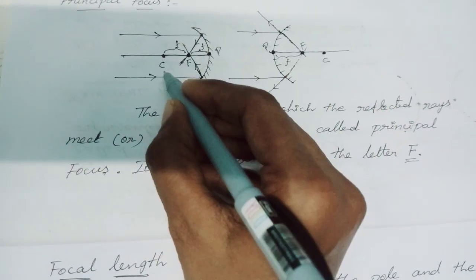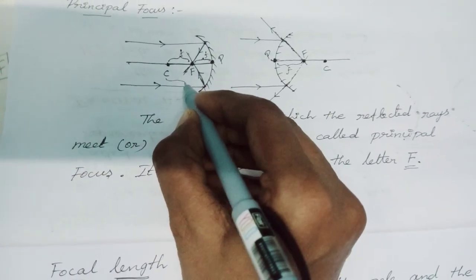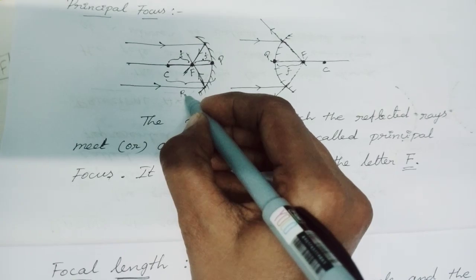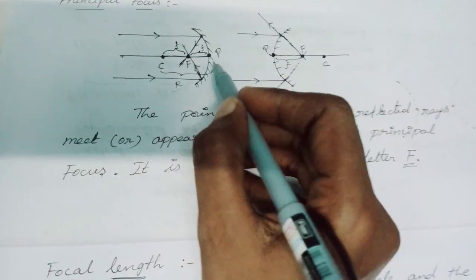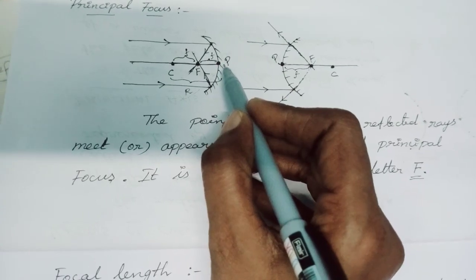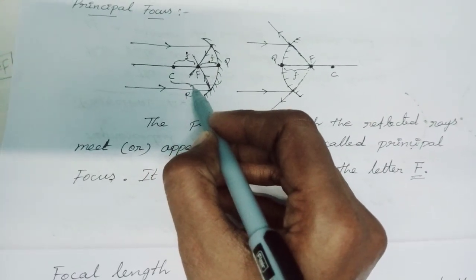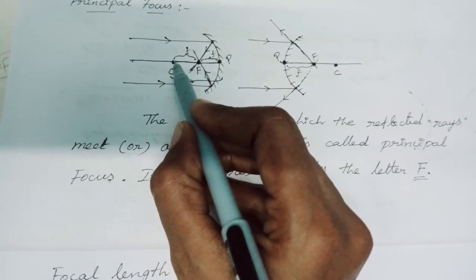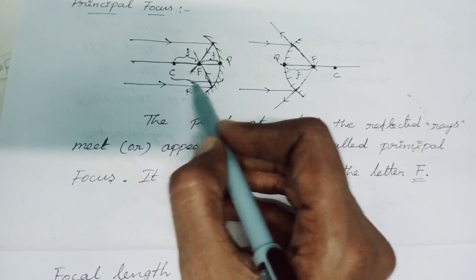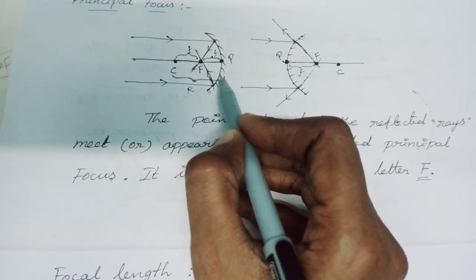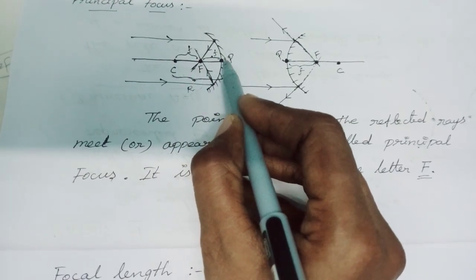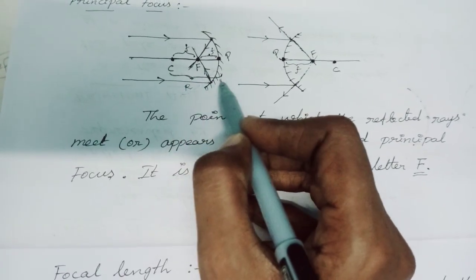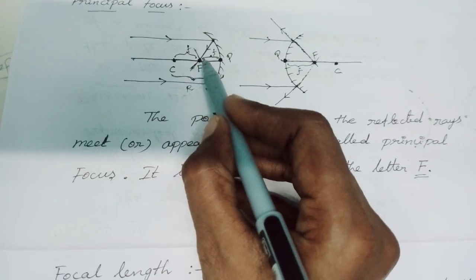We already know this total distance, the distance between C and P, is called what? The radius of curvature, right? So from the diagram itself we can clearly note that this total distance, the radius of curvature, is equal to twice the value of the focal length. So this whole distance is equal to twice the value of this focal length. Is it clear, children? The radius of curvature is equal to twice the focal length.